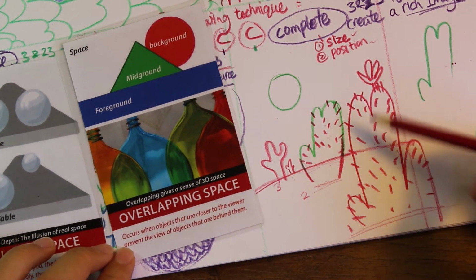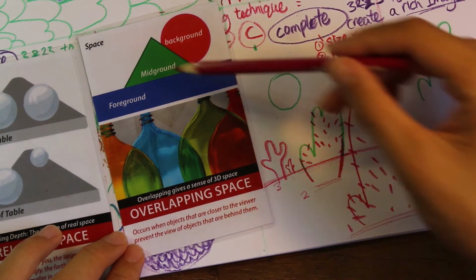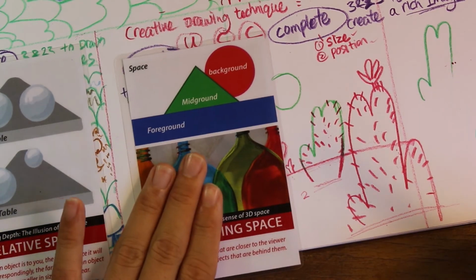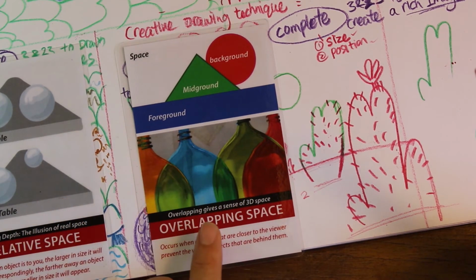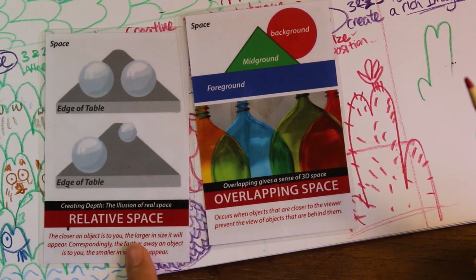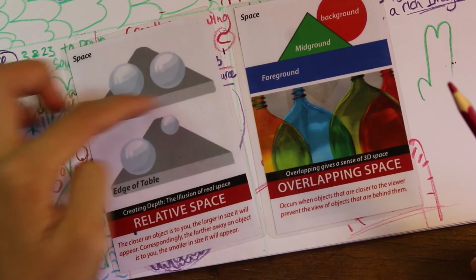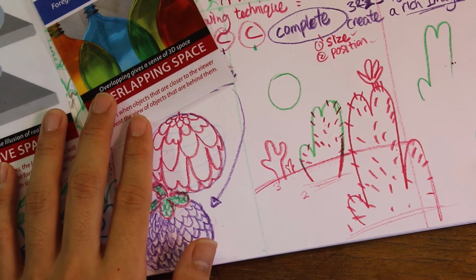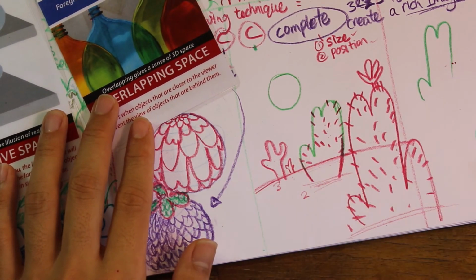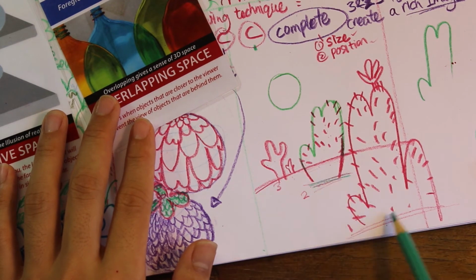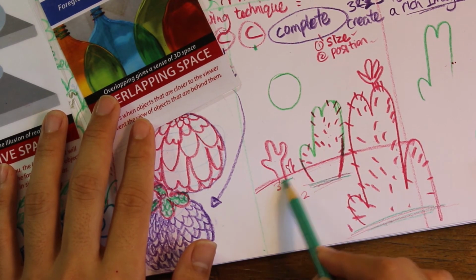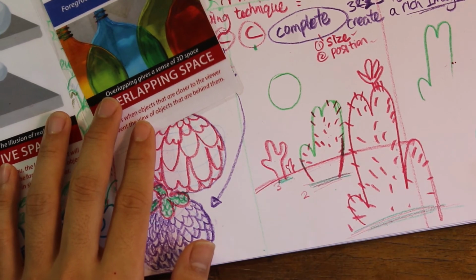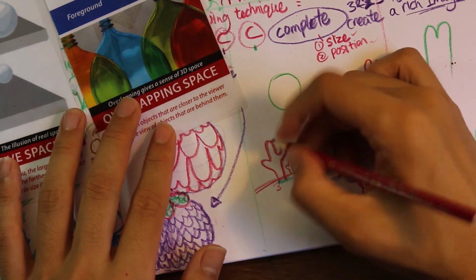So when you're seeing this, it also has something to do with overlapping space, okay? In overlapping space, we have a foreground, midground, and background. Okay, this is the basics of it. So by using overlapping space and relative space, think about the edge of them, the line of them. I can use green so you can see the line of them. Then you can create the distance. Okay, 1, 2, 3.